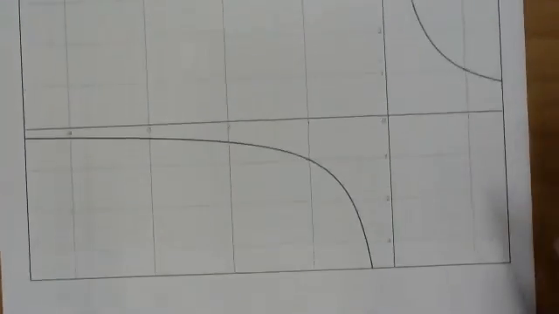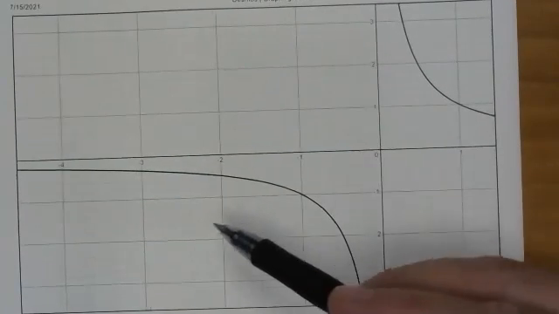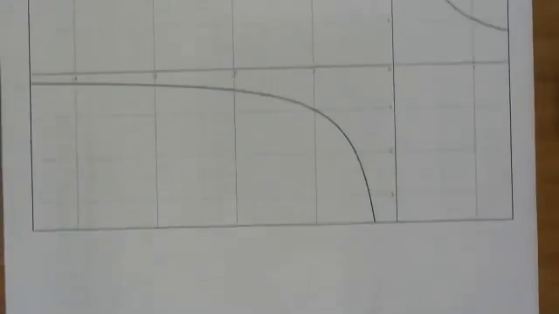All right, last one. Although actually I'm going to do 2 problems with the same function. So you can see from the graph, this is one of those where there are 2 different pieces. This is a graph of y equals 1 over x.